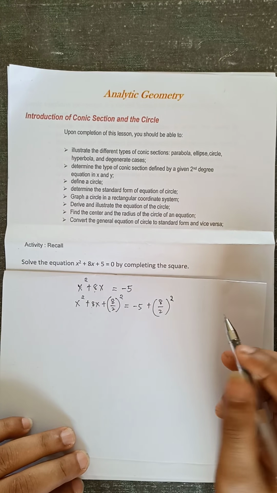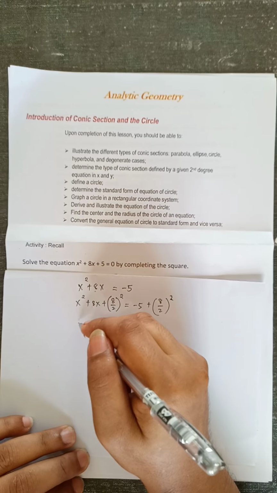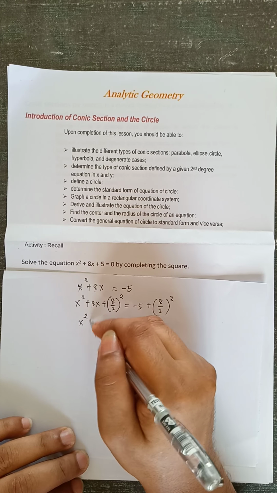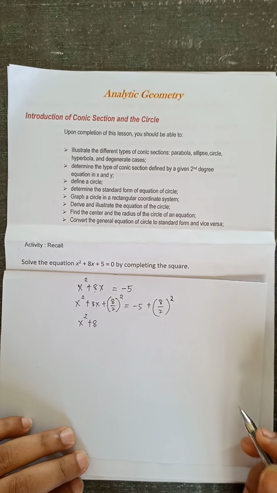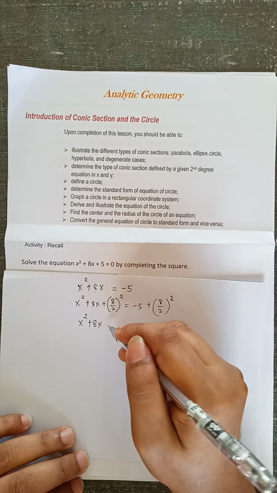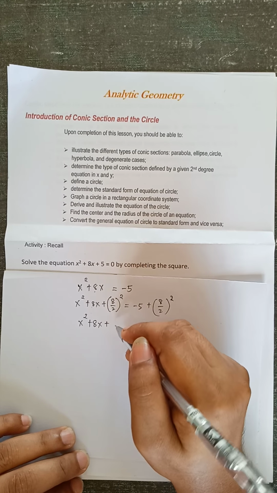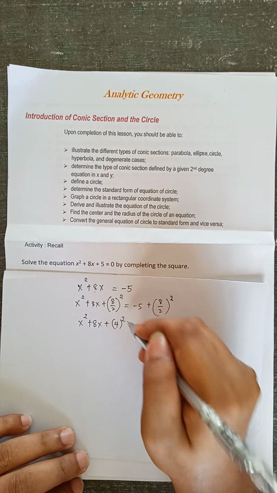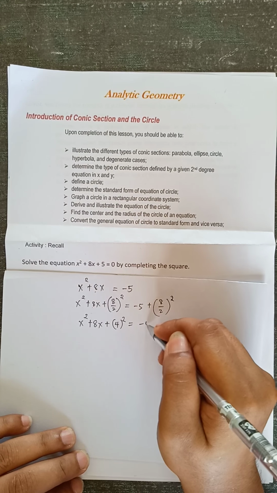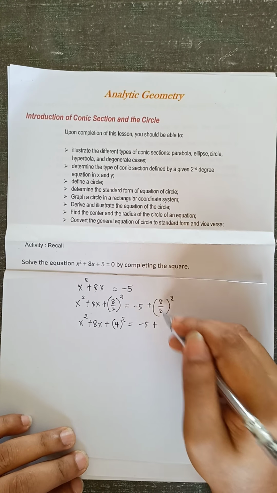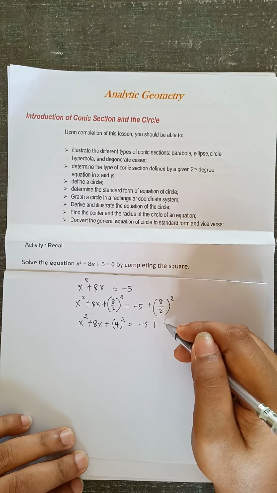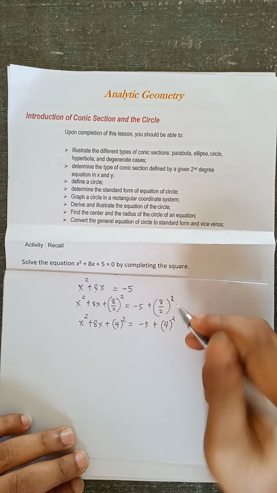So we will simplify this one. We get x squared plus 8x plus 8 over 2, which is equal to 4 squared, equals negative 5 plus 8 over 2, which is equal to 4 squared.